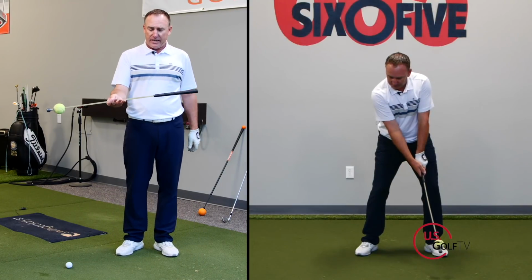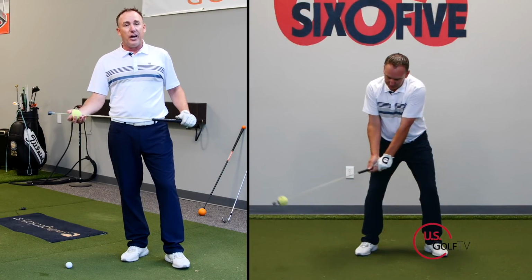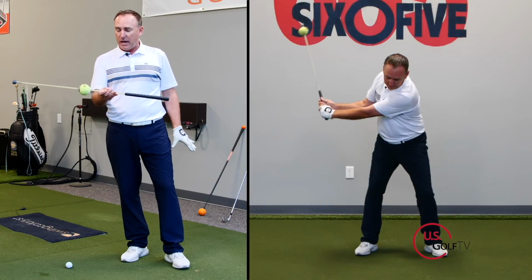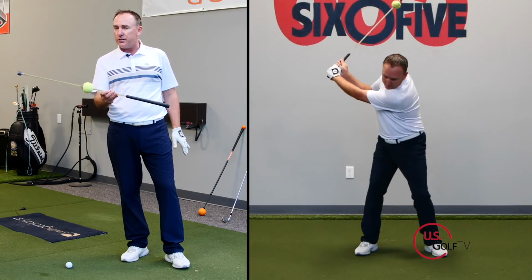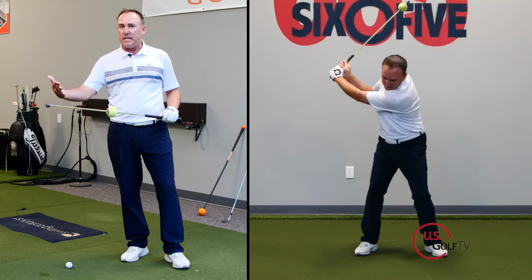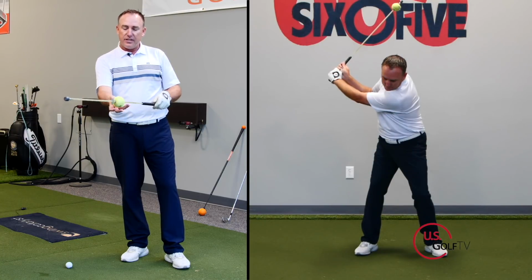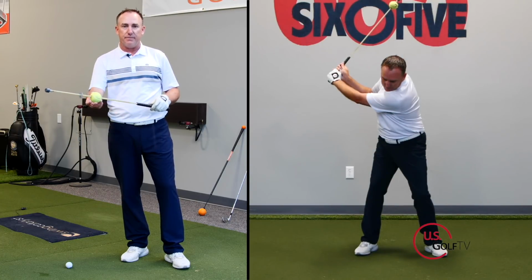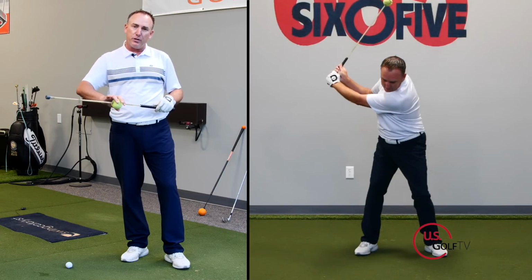Now, this is something that I came across years ago. I wish I could tell you where I got it, because I'd tell you to go buy one. But this is a fantastic way to understand how we want speed in the club head, not in the handle. So we're going to think of this tennis ball right here. This is the energy we're building in the golf swing.